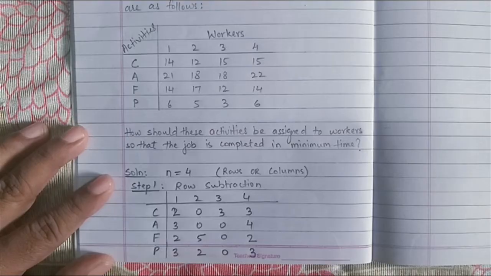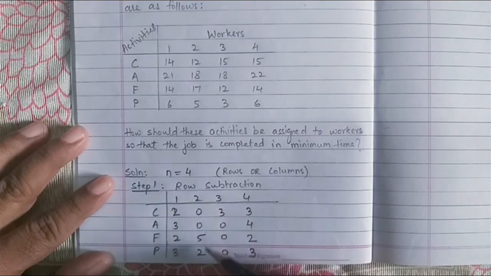Now going to the next step, I'll be checking the smallest number in a column. So these are my columns. I'll take the smallest number. For example, the smallest number in the first column is 2. And I'll take the smallest number and subtract all the elements of that particular column now.